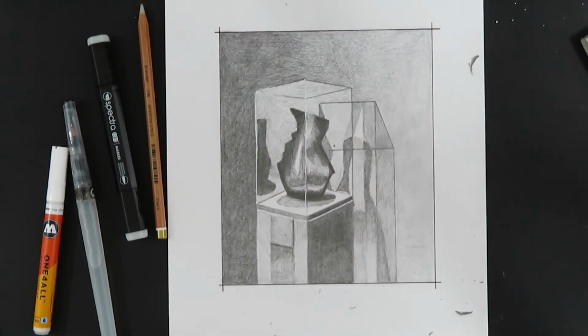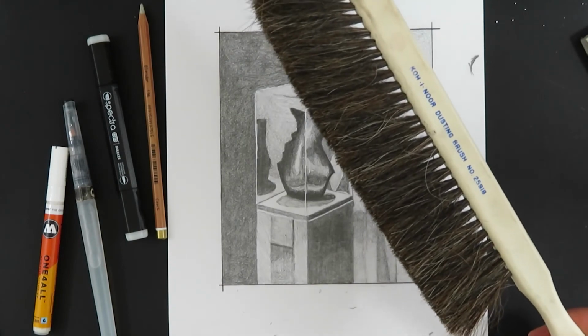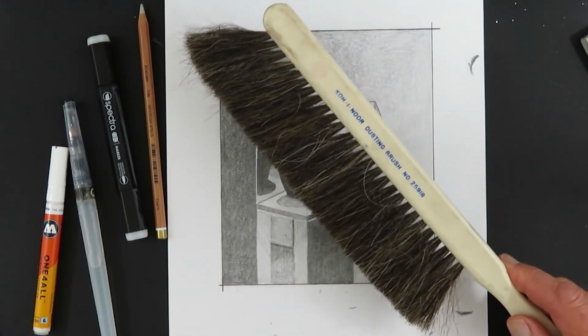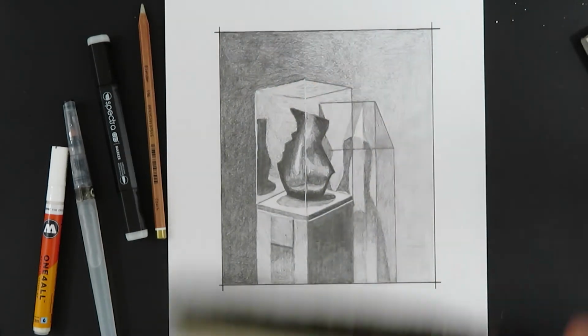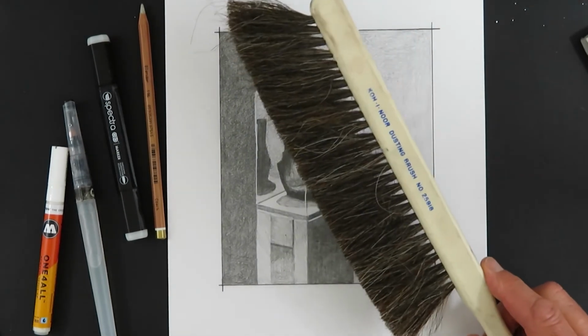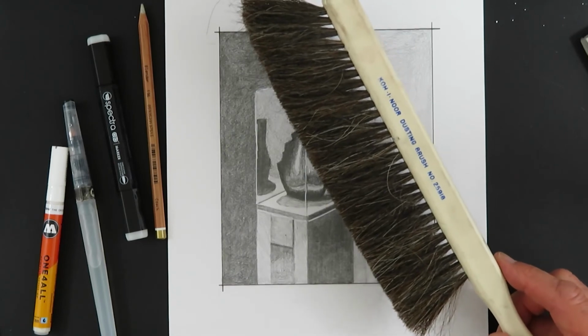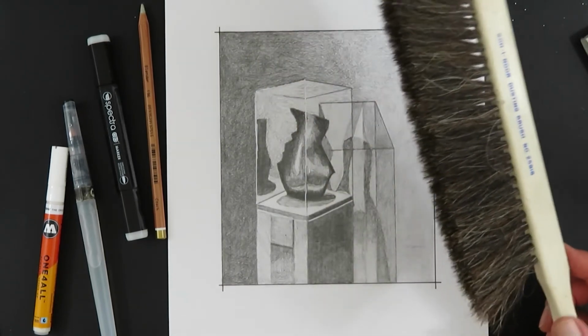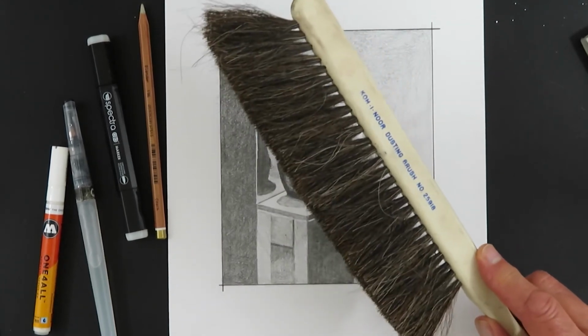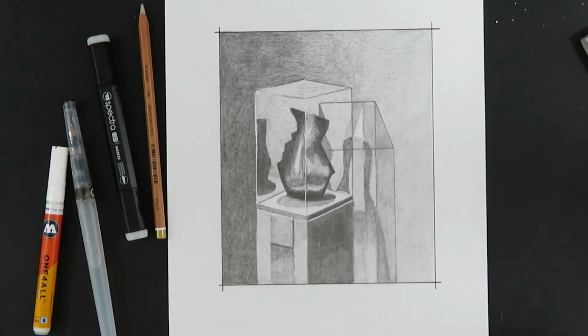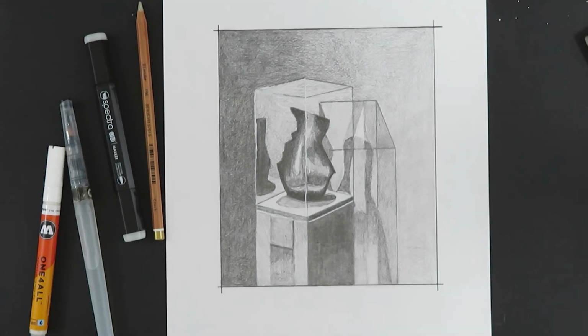One of the tools that I always use from my drafting days is a drafting brush, and I can use this to brush off any dust or any erasures that are left on the paper. The brush will not smear the graphite on the drawing. So here's the result of our final drawing, enhanced with the variety of mixed media techniques.